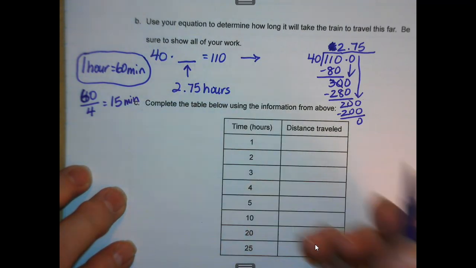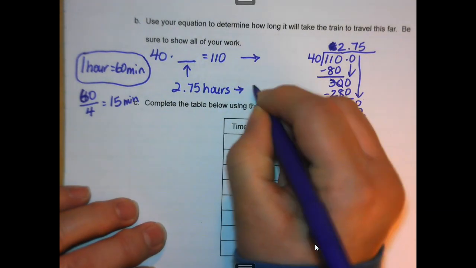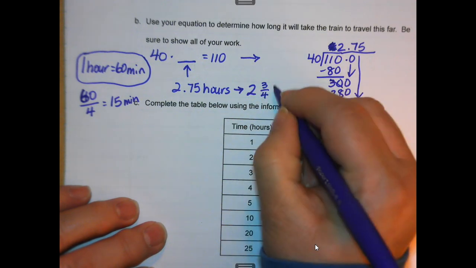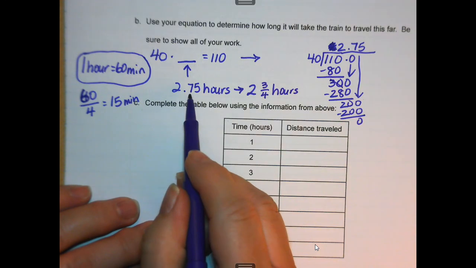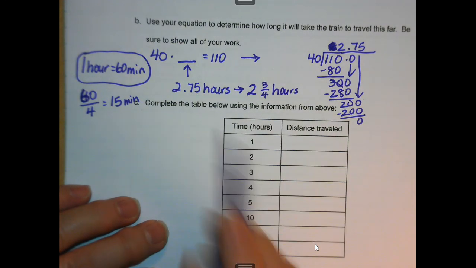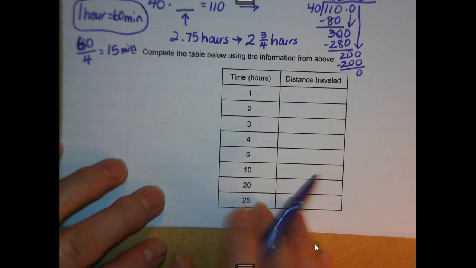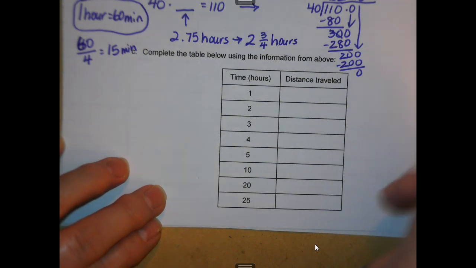So 2 and 75 hundredths hours changes into 2 hours and 3/4. Another way to think about this is if I have money, 75 cents is 3/4 of a dollar, or 3/4 makes up that $1.